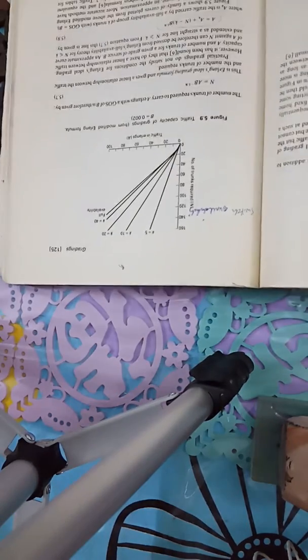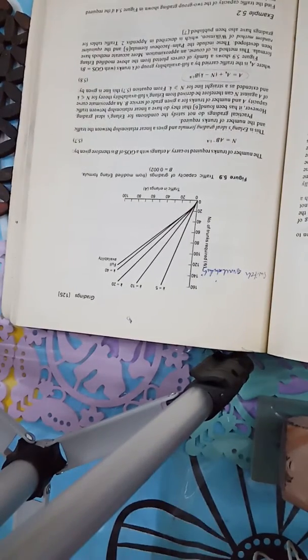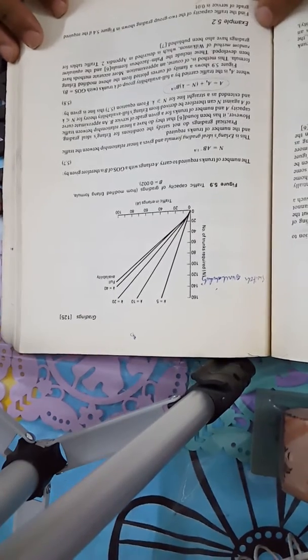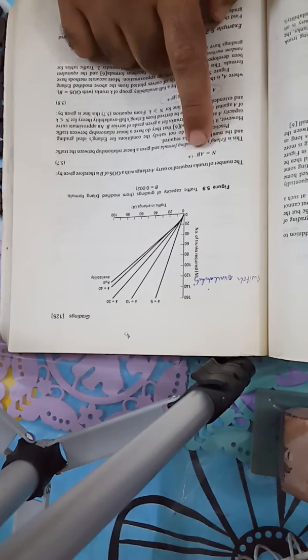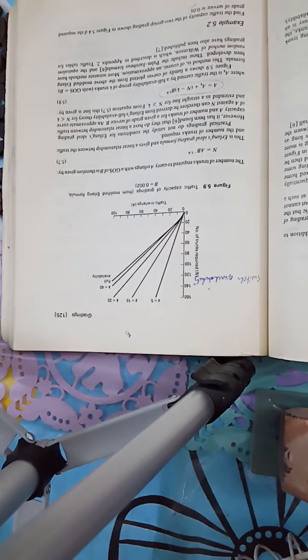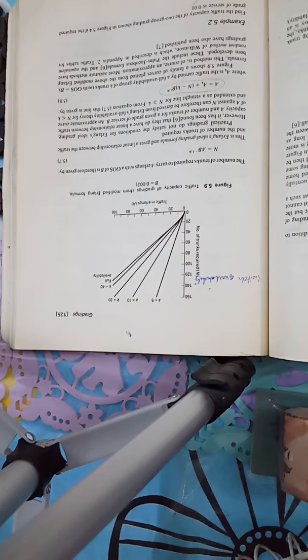So the number of trunks required to carry A Erlangs with the grade of service of B is given by n equal to A into B raised to power minus 1 over k. This equation is simply derived from the earlier equation that we talked about, which is B equal to A over n raised to power k.